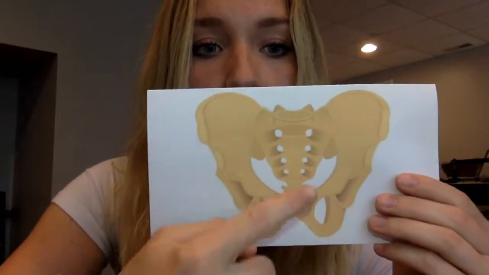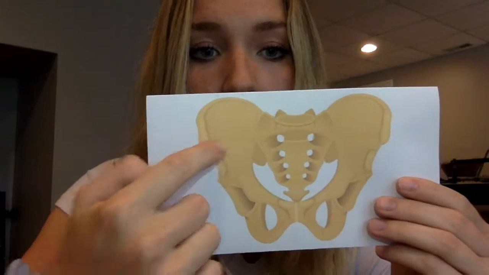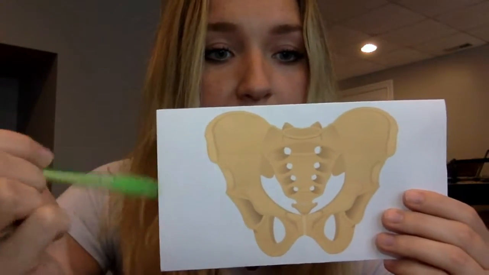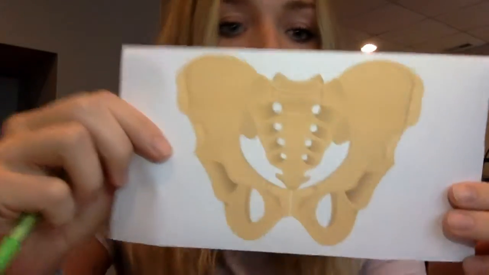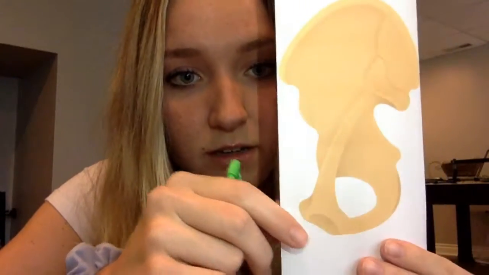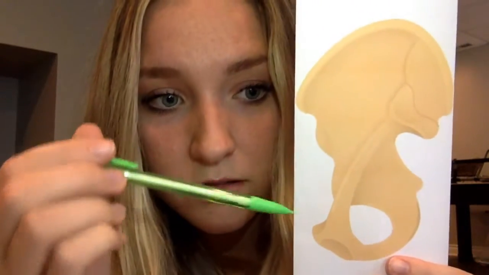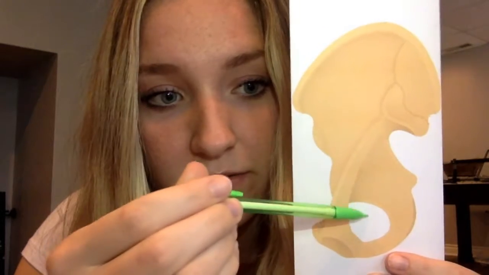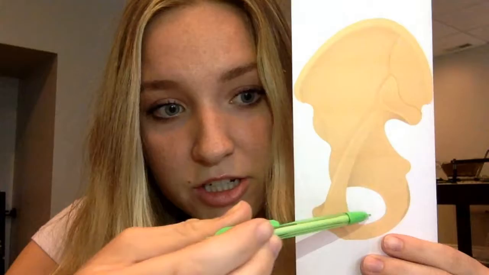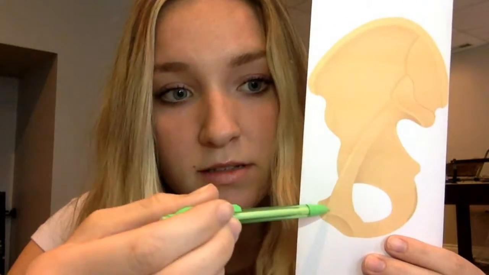This is the sacrum in your hip bones, also called the os coxa, and this is an anterior position view of that. So here's the hip bone. This is an anterior position. So right here you have your obturator foramen. Up here is the ilium. Down here is the ischium. And this is the pubis.